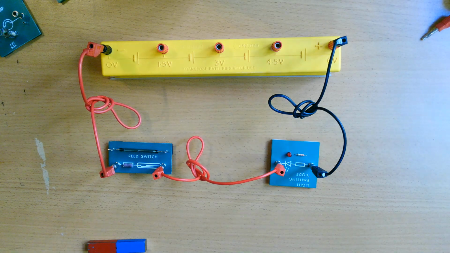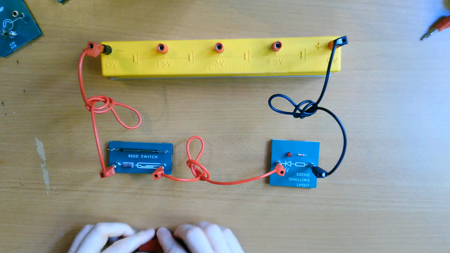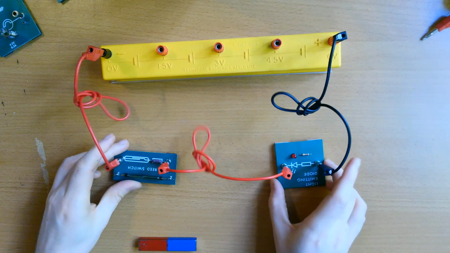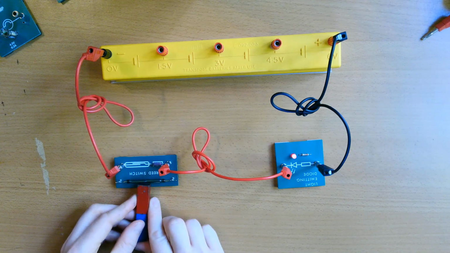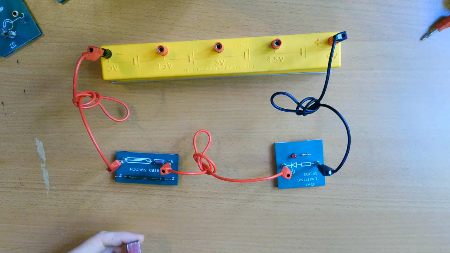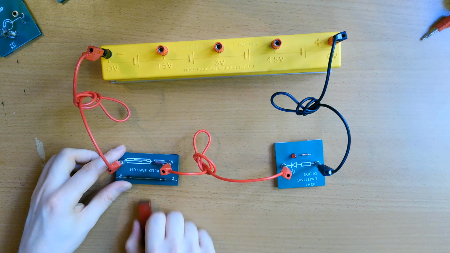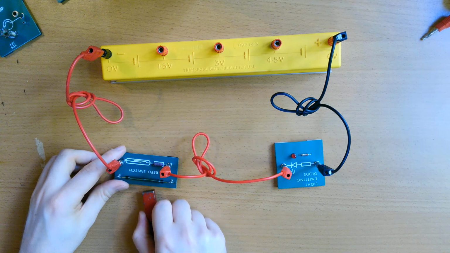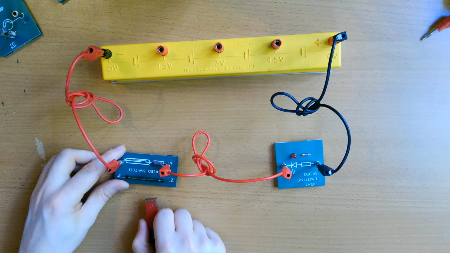But if I take a magnet, and I'm going to turn this upside down so that I can point my magnet at it a bit more easily. Bring the magnet near. Whoop. What happens is the magnet causes the reeds, there we go, to be attracted together. Now, it's not an overly strong magnet, so you just got to get it lined up right.